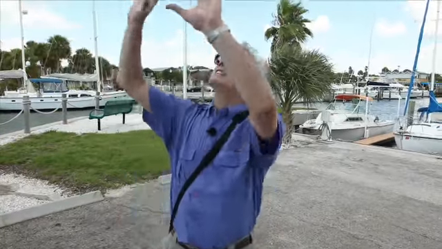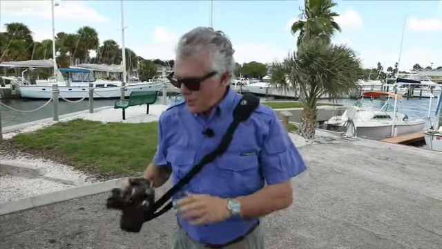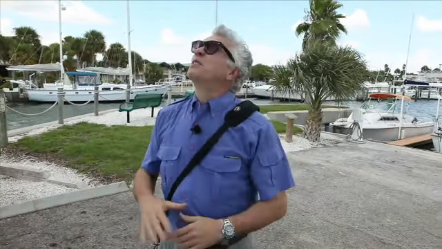Looking up here, I see these beautiful palm trees. We have great, great clouds. Now, I think it's going to make a great shot. I'm shooting with my 15mm lens and my Canon 5D Mark II, which is a full-frame image sensor camera. So I'm going to get some distortion with the fisheye lens.